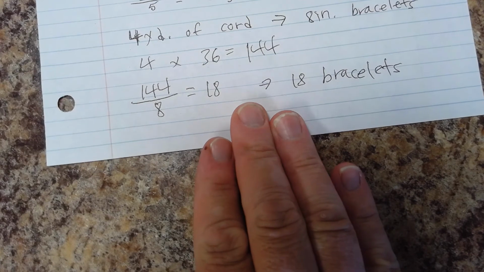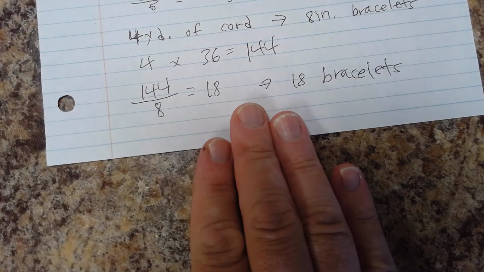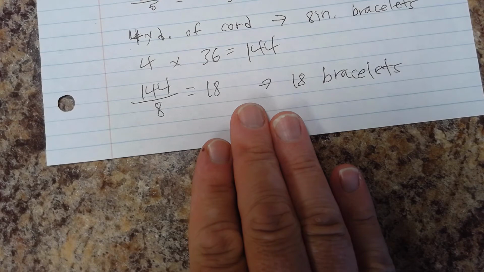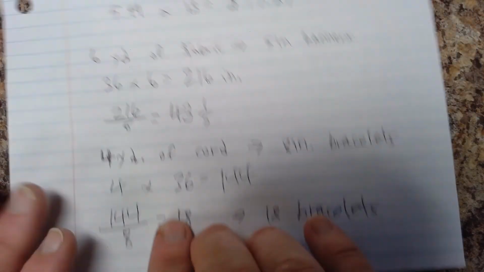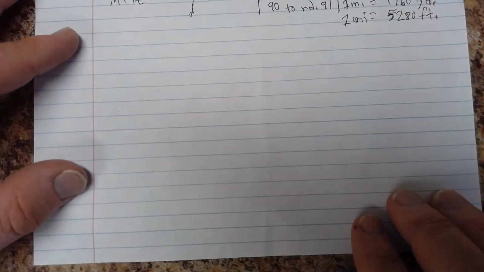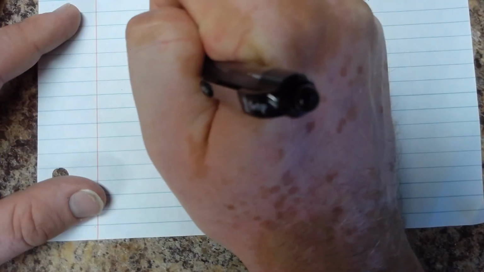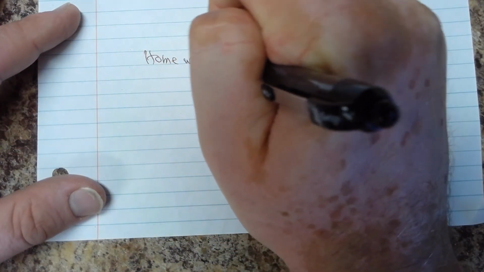Okay. I think we're set for exercises. We're not going to do the very last example dealing with miles. We're going to skip miles for today. So, your exercises then. You'll find them all on page 11. Homework.